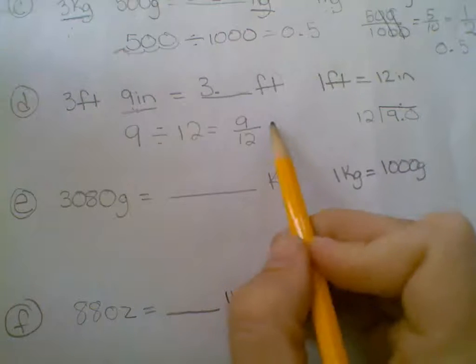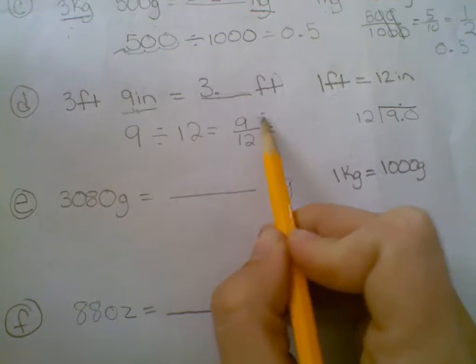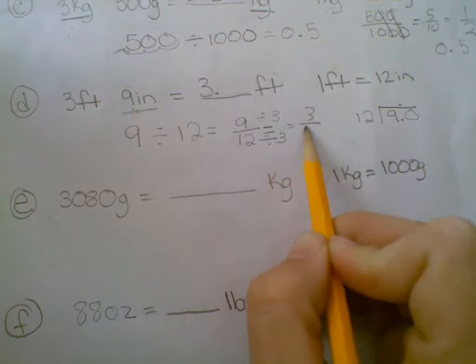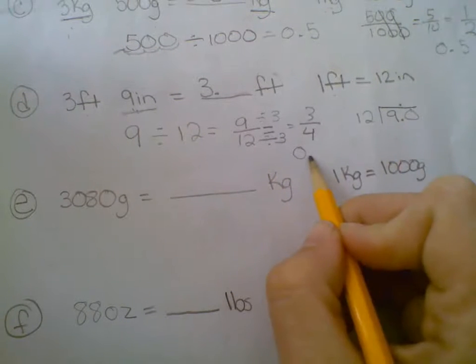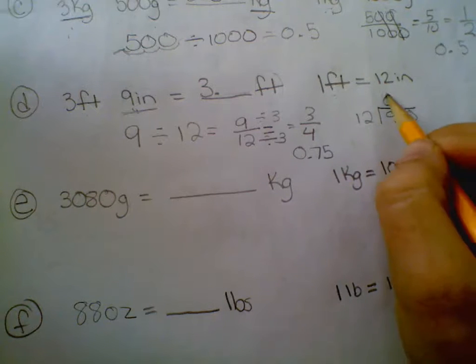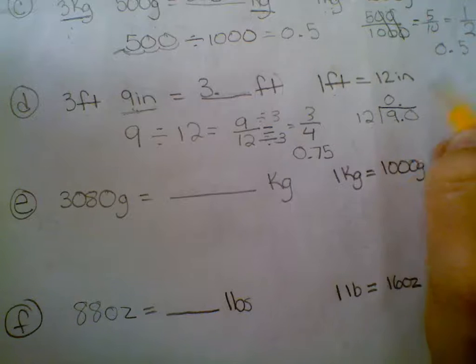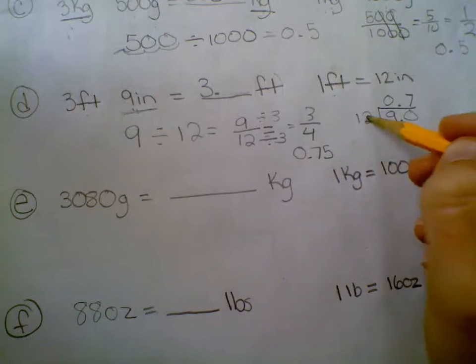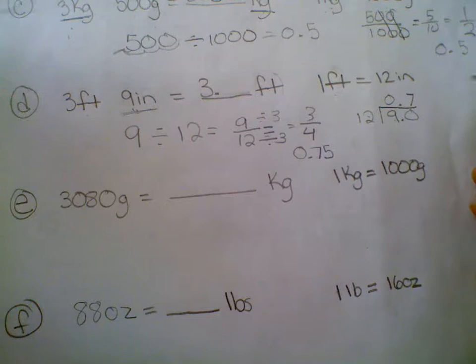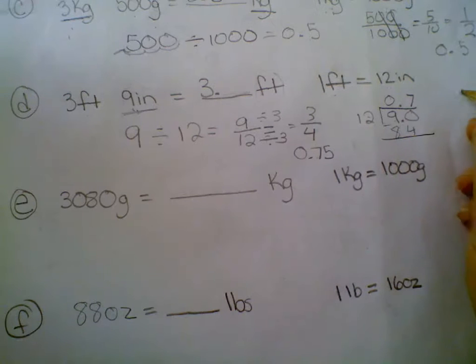Okay, so first I'm going to do the fraction. I can divide by 3 and get 3/4, which I know because I've memorized is 0.75. Now the division: I know that I can't make any groups of 12 out of 9. I can make 7 groups of 12 out of 90. 7 times 12. If you're not sure what that is, that's okay, then you just go ahead and solve it out. I believe it's 84, but we can do the math.